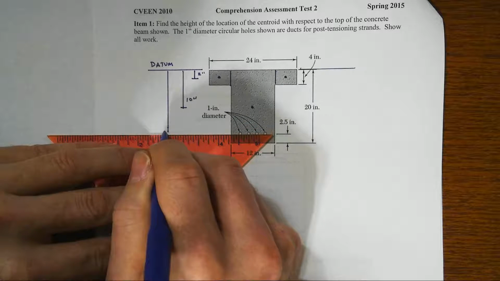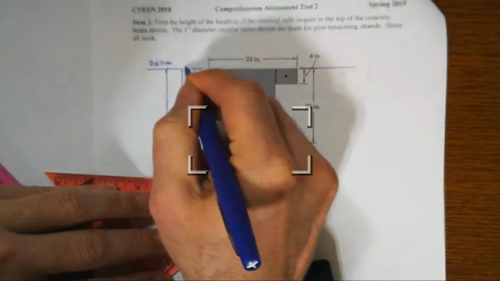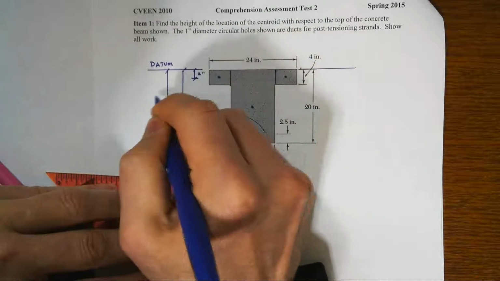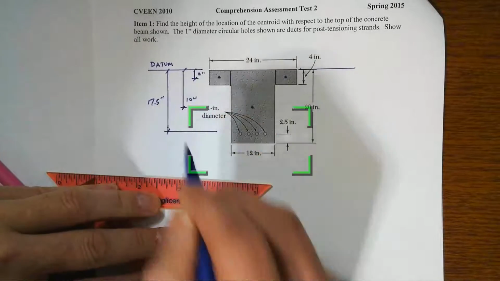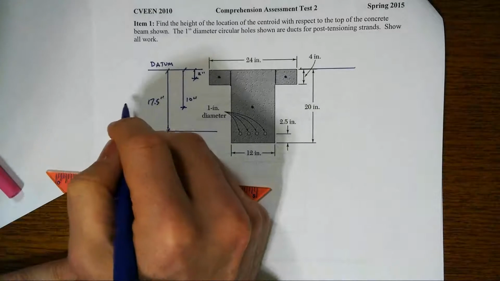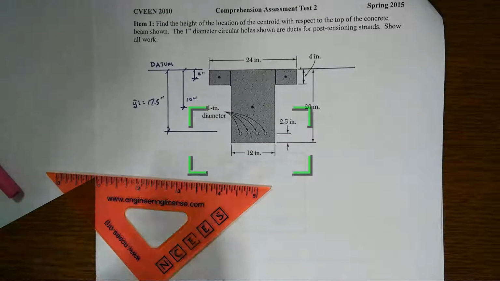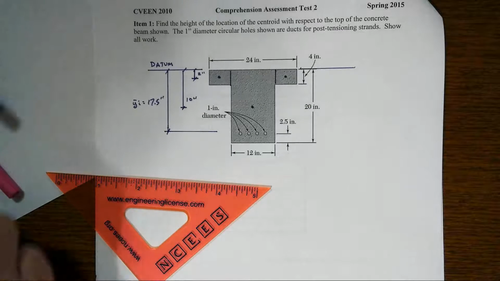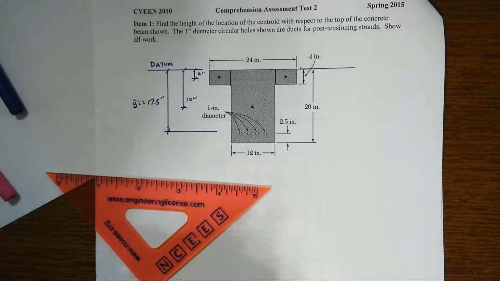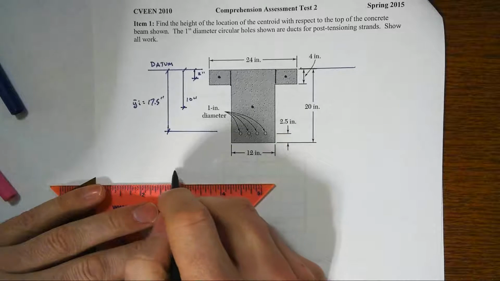17.5 inches, and that's down to the center of those. And so those will be the individual Y bars for each one of those pieces. Right? And so to find this centroid location, we're going to do first moments of area.